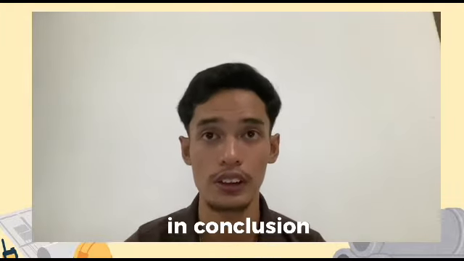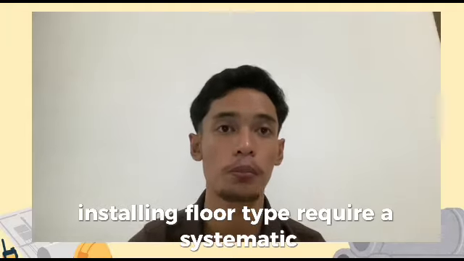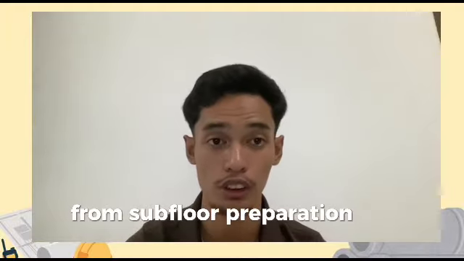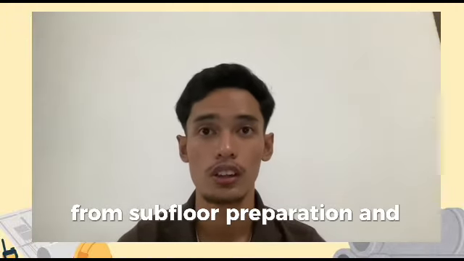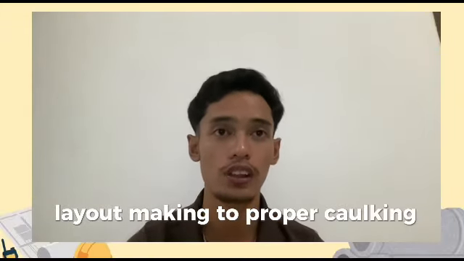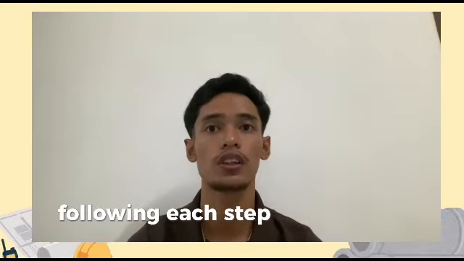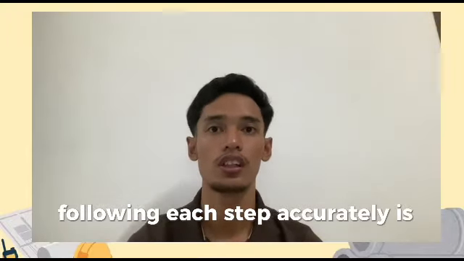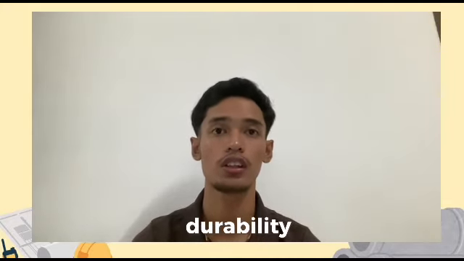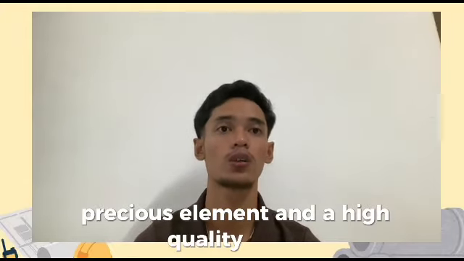In conclusion, installing floor tile requires a systematic, step-by-step approach, from subfloor preparation and proper layout marking to proper grouting and cleaning. Following each step accurately ensures structural durability, pleasing appearance, and a high quality finish.